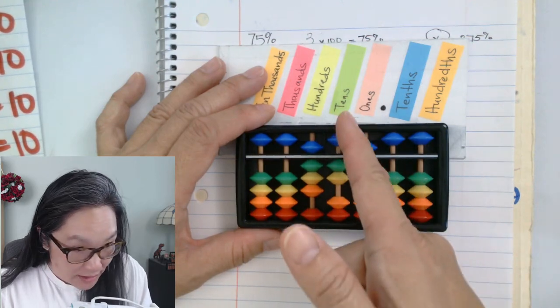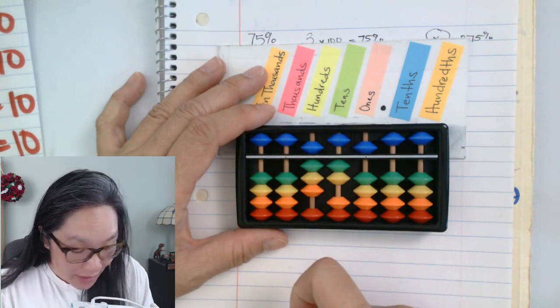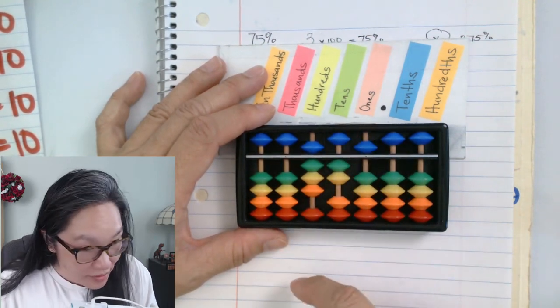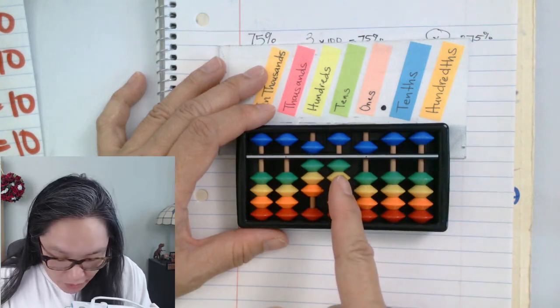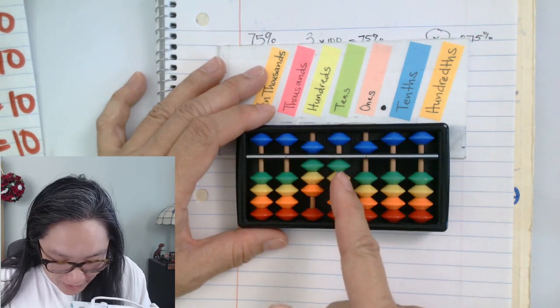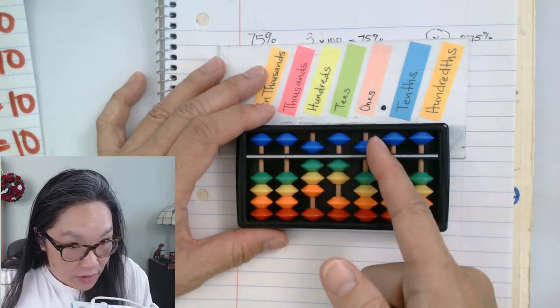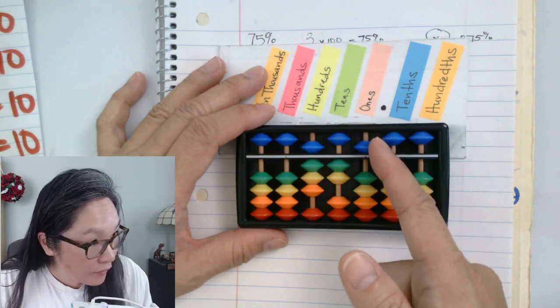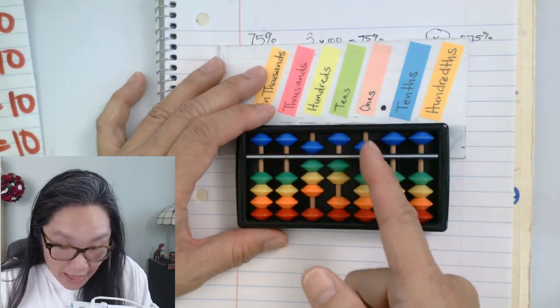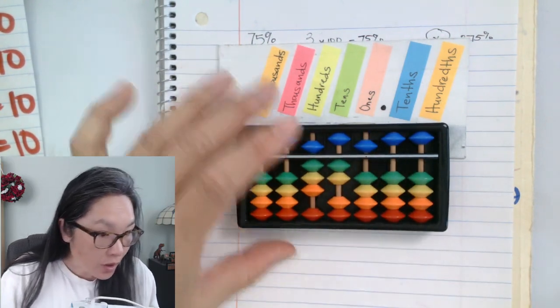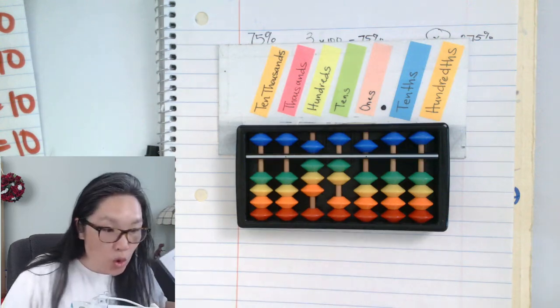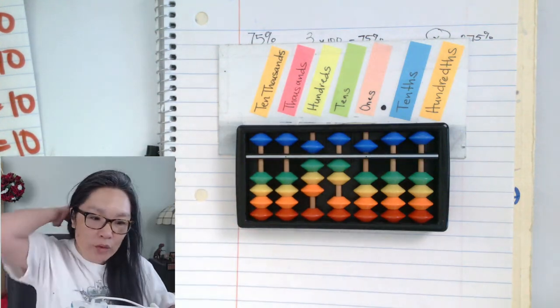I was going to say 300. Almost, kind of. So what we're going to do is this is 20, and then this is 5. All the top beads have a value of 5. So when we look, we have 825. You know what then? You know what we're going to do?